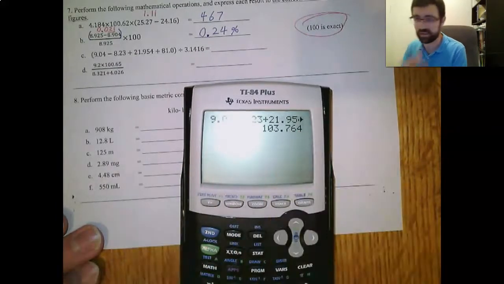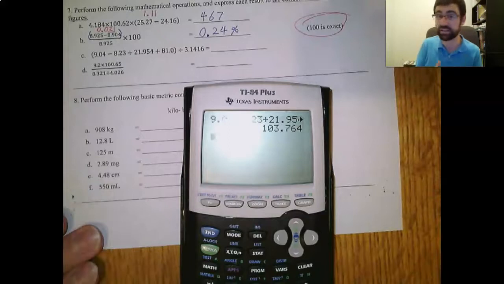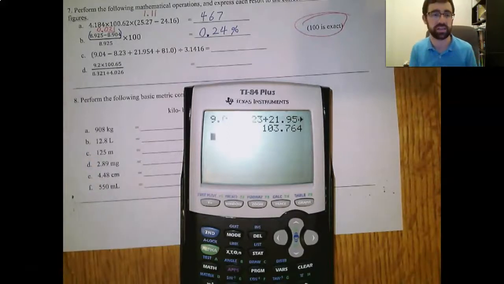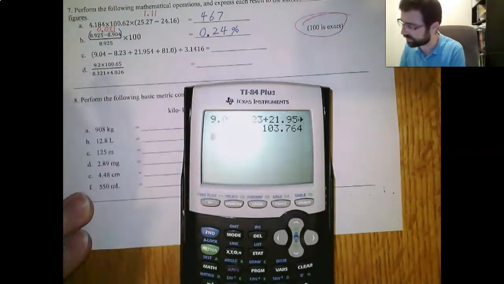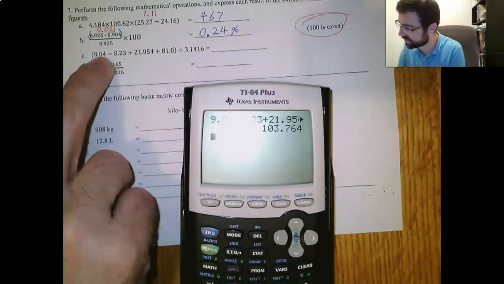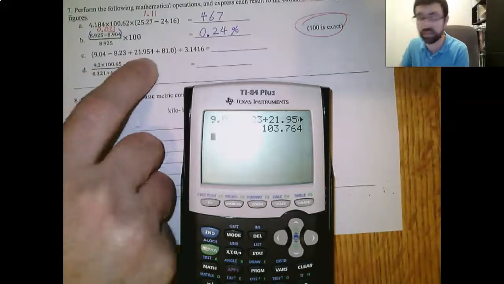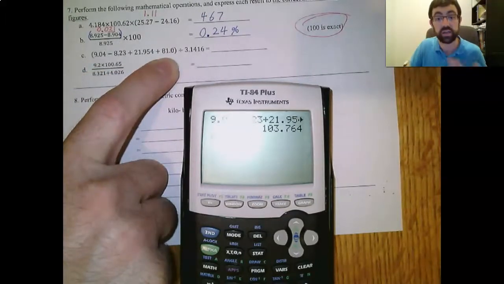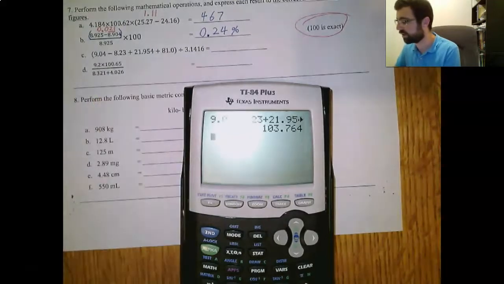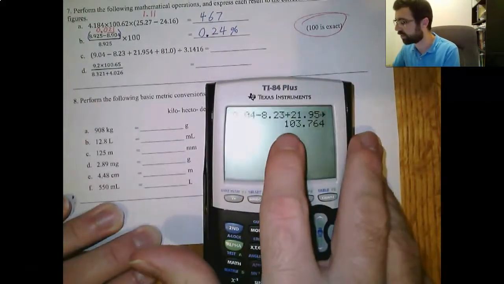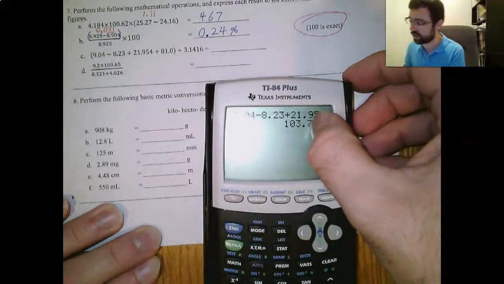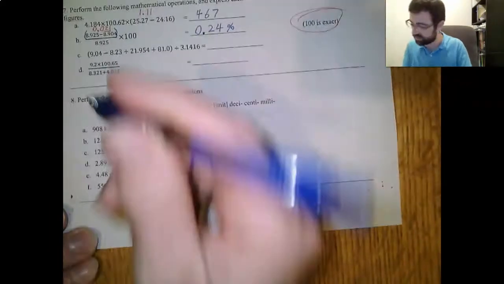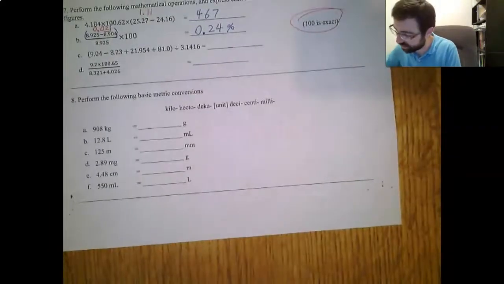103.764. Let's look at our sig figs. Actually, I said sig figs. I should have said how many significant decimal places we have in the parentheses because we're adding. Okay, so I've got 2 decimal places, 2 decimal places, 3 decimal places, and here's 1 decimal place. Least number of decimals is 1. So I need to round this to 103.7, and then I've got that 6 afterwards, so that 7 becomes 8. 103.8. I acted like I was done with the problem. I'm not.